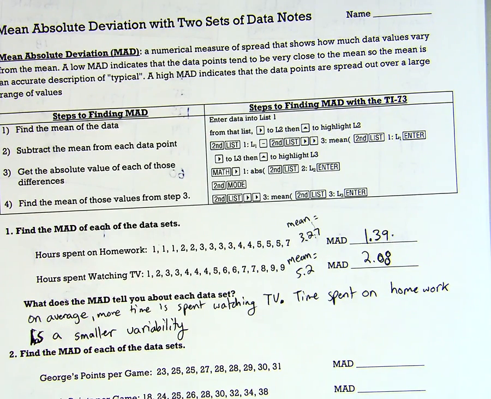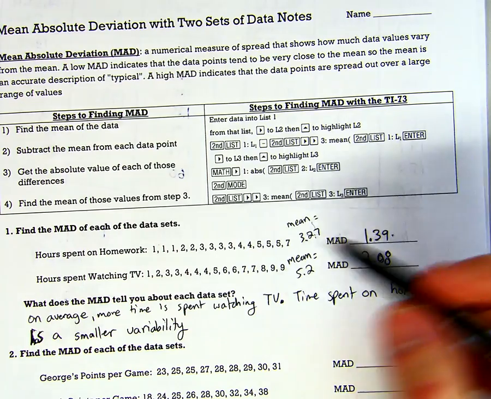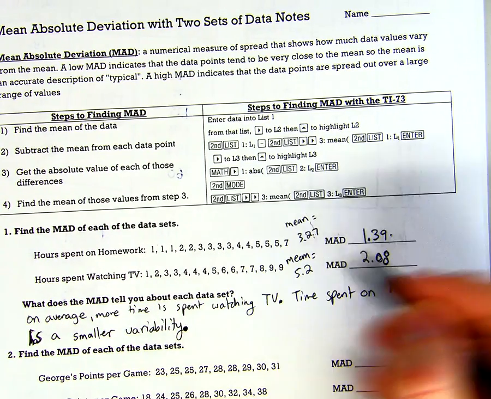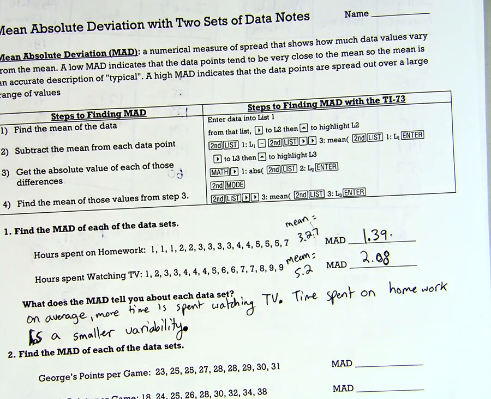There's not as big of a difference in them. Okay, we can say that watching TV has a larger variability because the numbers are a little bit more spread out and more different. Our hours spent on homework are going to be clustered together more.